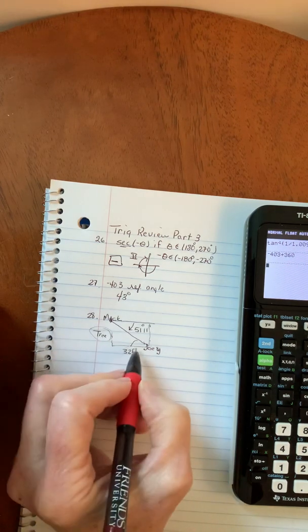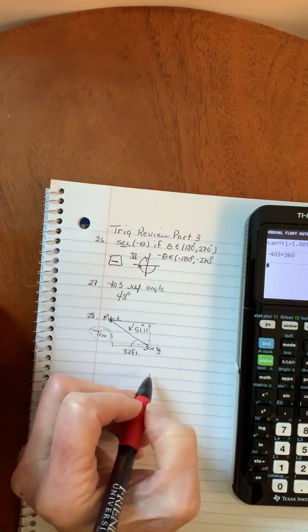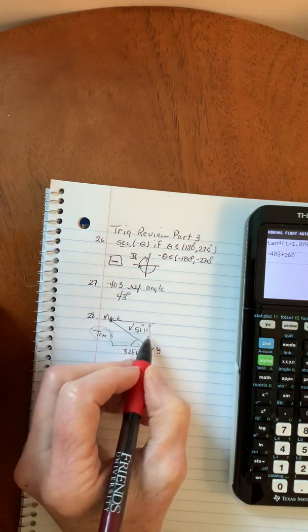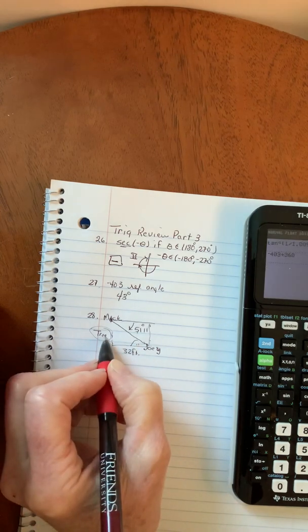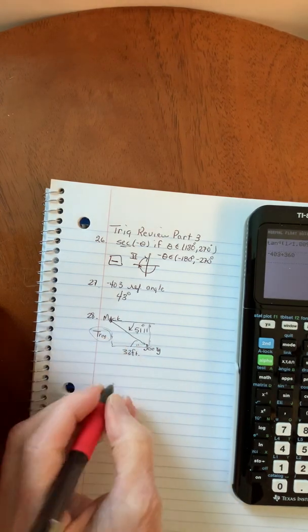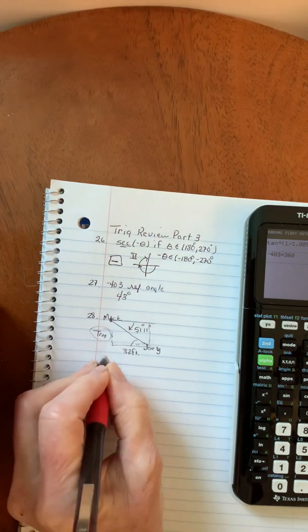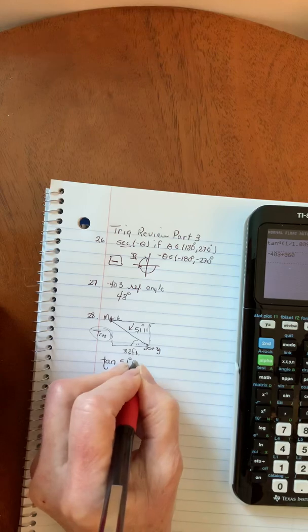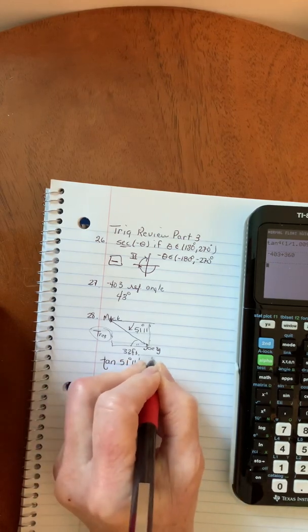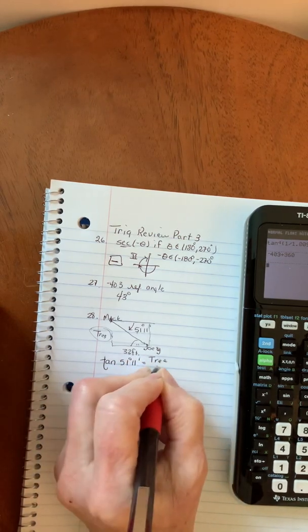So if this is 51 degrees 11 minutes, then the tree is opposite and the 32 feet is adjacent. So if we take the tangent of 51 degrees 11 minutes, we've got opposite, which is the tree, over 32 feet.